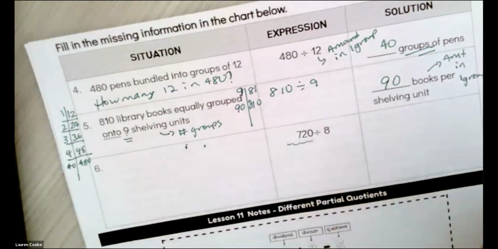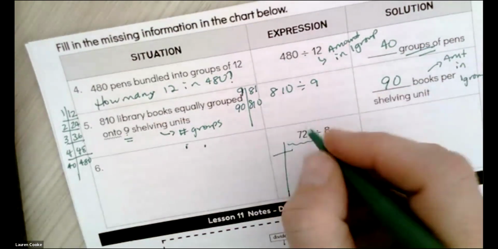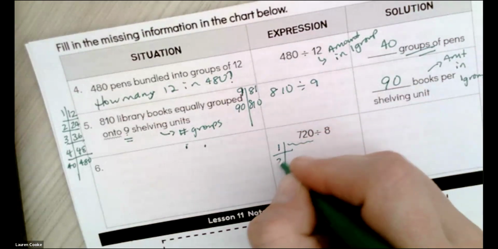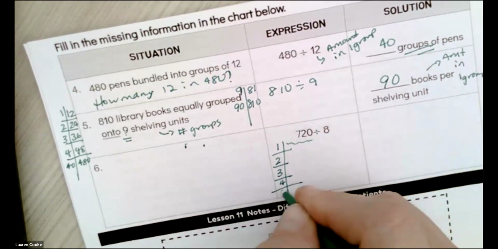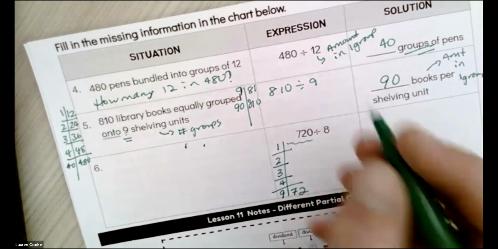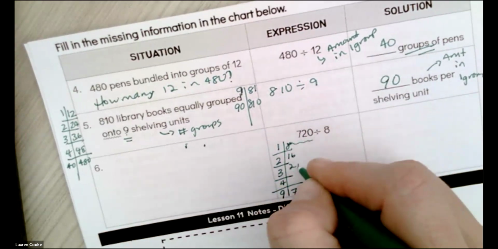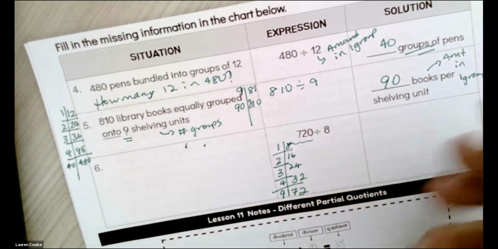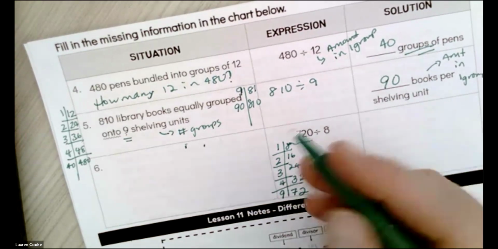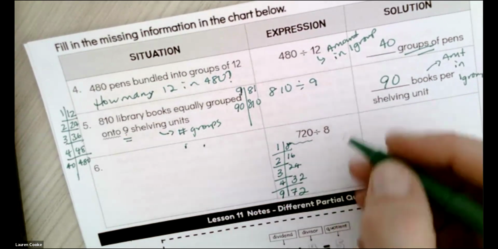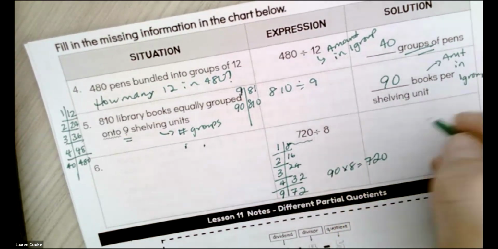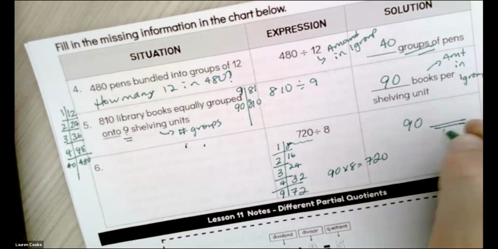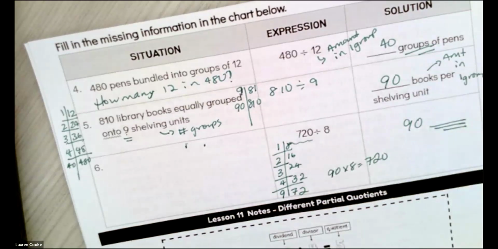I have 720 divided by 8. First, let's solve it. 2, 3, 4. But I also know 9 times 8 is 72. 8, 16, 24, 32. But I know 9 times 8 is 72. So what if I had 90 times 8? I'm going to get 720. So I'm going to have 90 of whatever I want here.